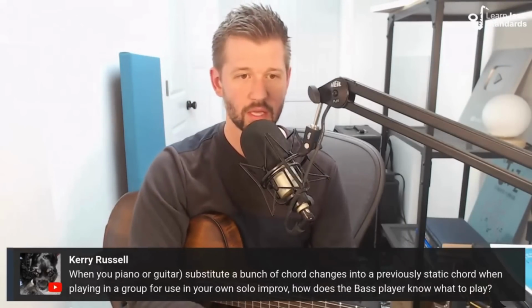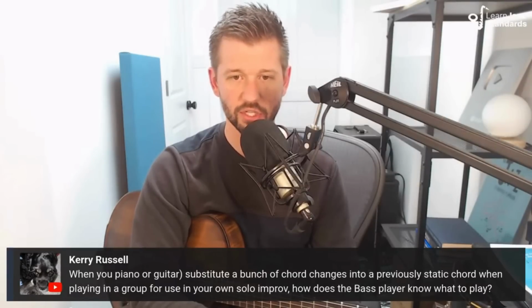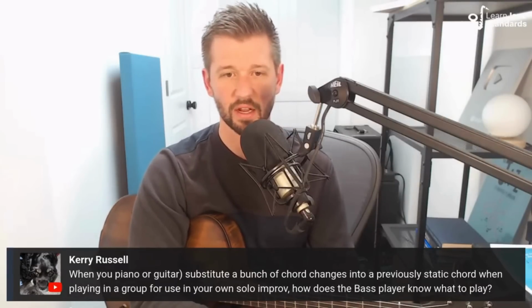Okay. Next question. Carrie Russell: when you play piano or guitar and substitute a bunch of chord changes into a previously static chord when playing in a group, for use in your own solo improv, how does the bass player know what to play?